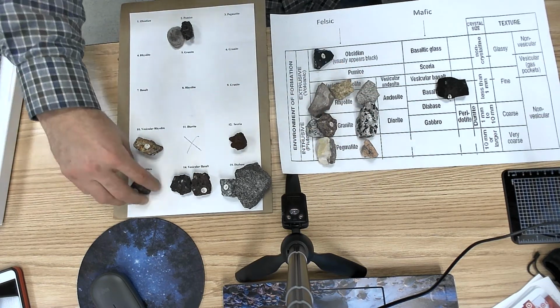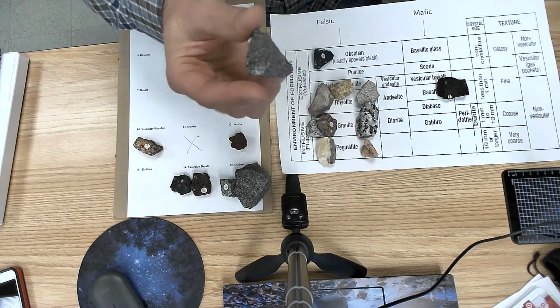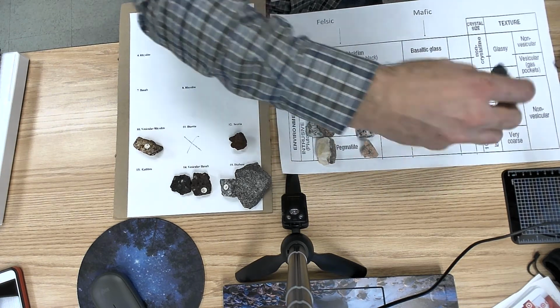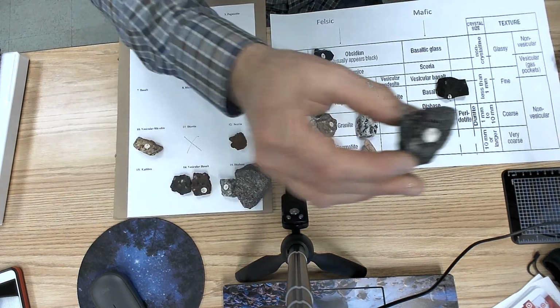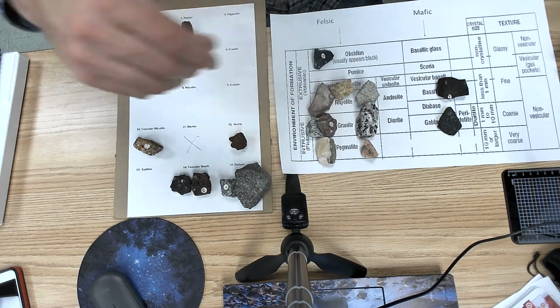All right. Gabbro is kind of the opposite then of granite. So again, the crystals are bigger in here, more than 1 millimeter.